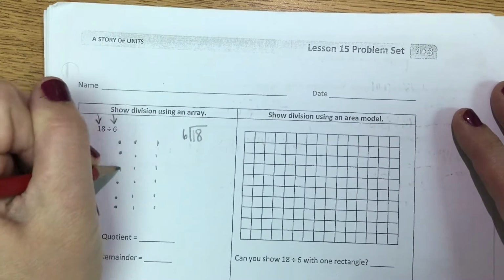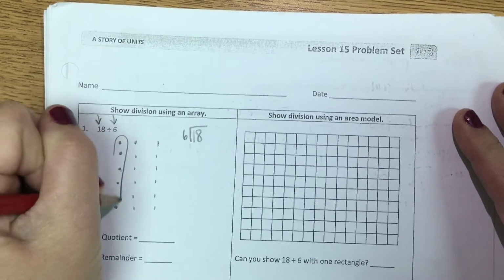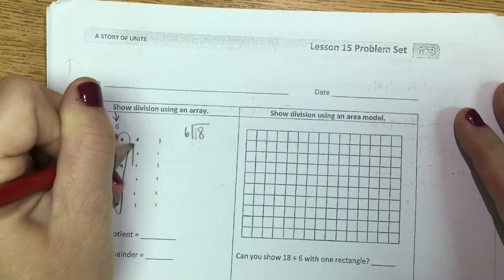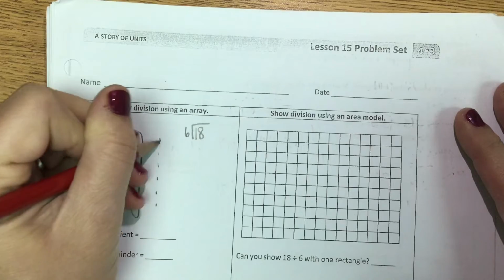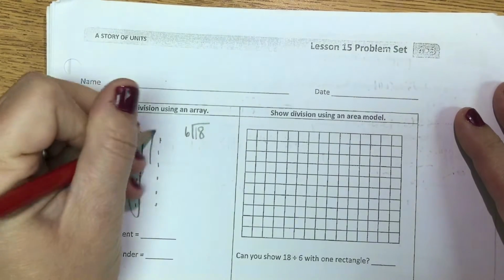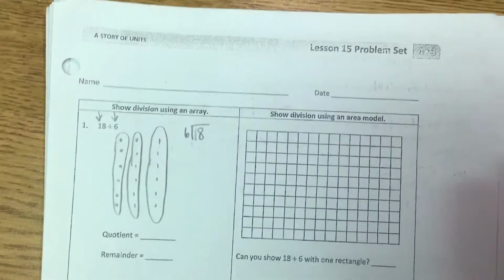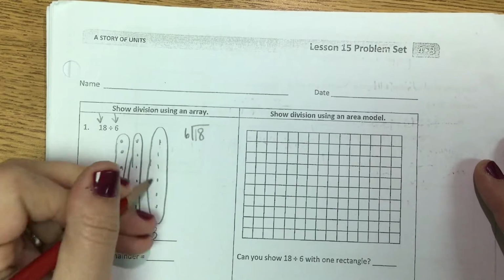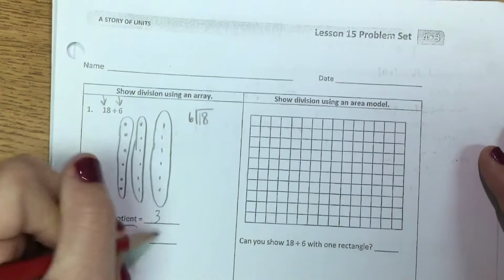So let's see, 1, 2, 3, 4, 5, 6. So there's one group. There's another group. And another group. So how many groups could I turn that into? Well, the quotient is 3. And then did I have any leftovers or remainders?